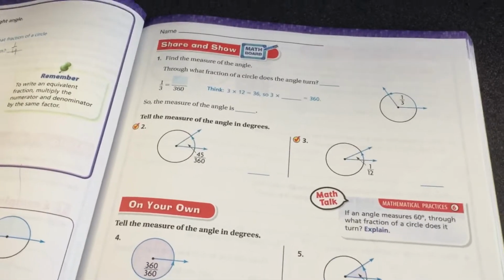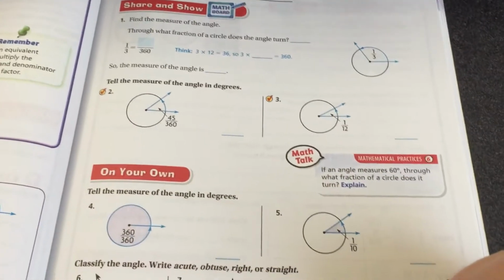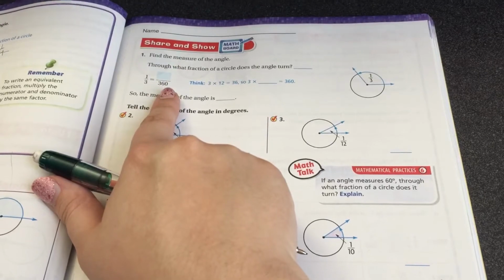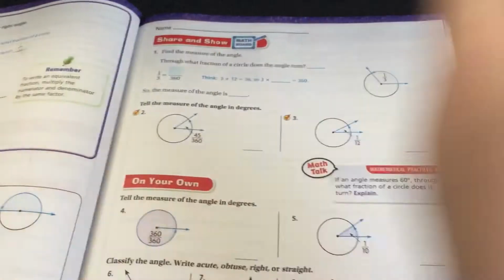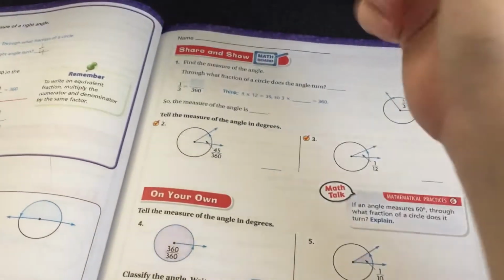Find the measure of the angle. Through what fraction of a circle does the angle turn? So again, the whole process with this is to find the equivalent fraction with 360 as the denominator, and then you can take the numerator and use it for your degrees. You just have to make sure it matches first.